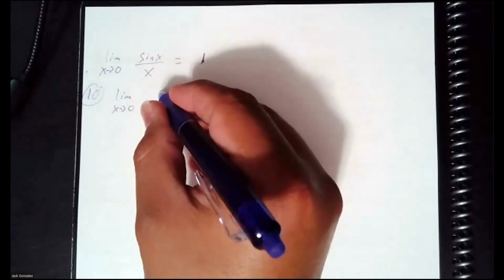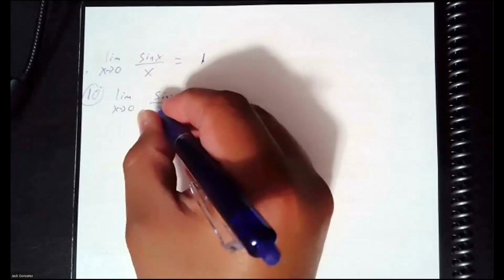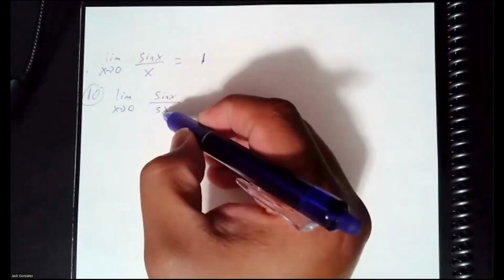So for the next question, number 10 on the homework, they have the limit as x approaches 0 of sine x over 5x. I know they look the same, this is an S and that's a 5.